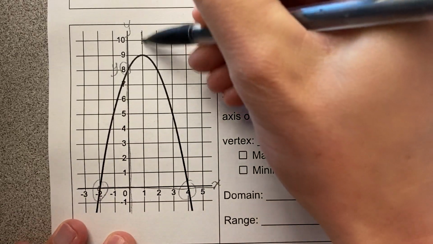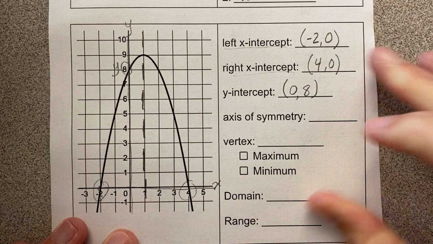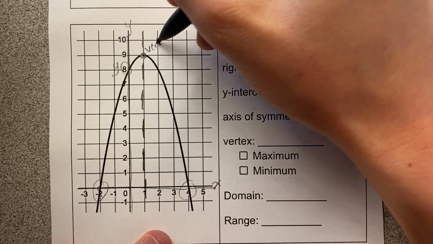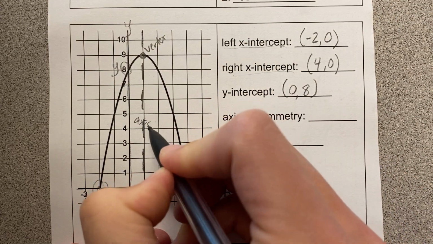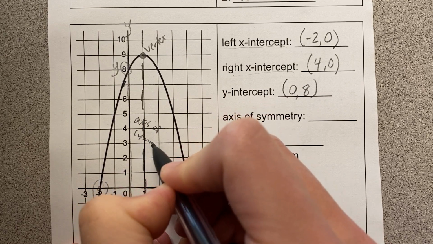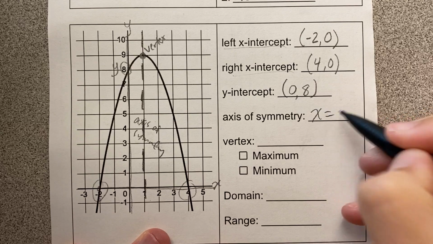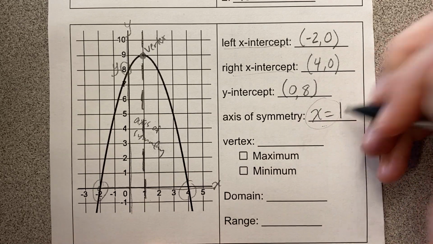The axis of symmetry is right here. It's down the middle. How did I find it? I just looked at it. I can see that the vertex is right here. The axis of symmetry is always x equals, you have to make sure you type the x equals. Okay, x equals 1 in this case, right?